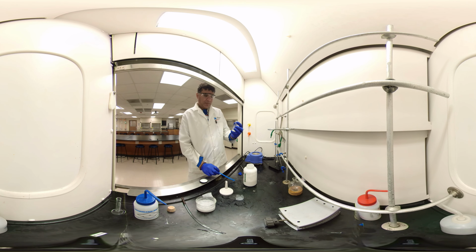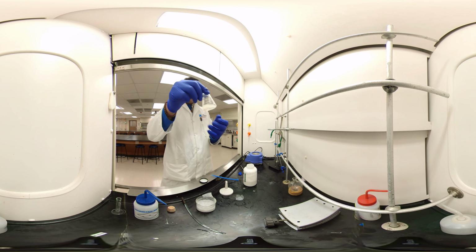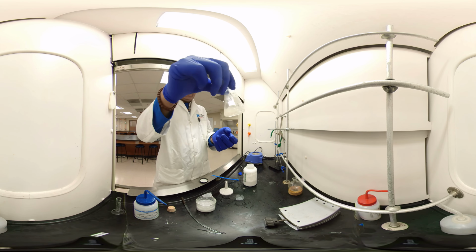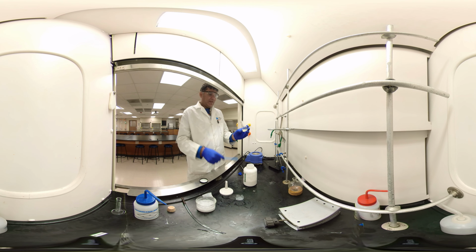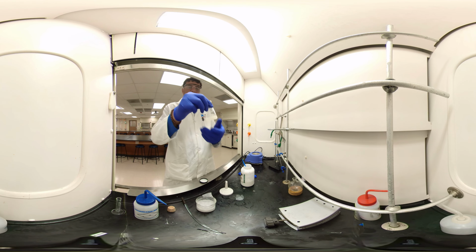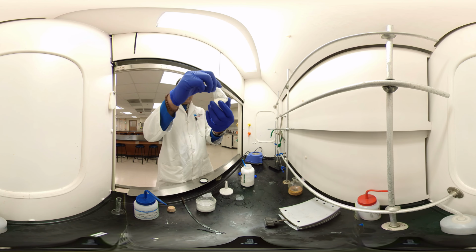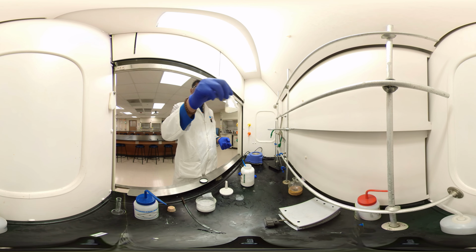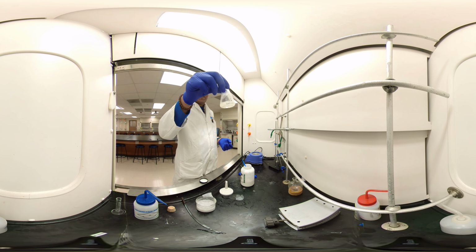Then a little bit more, not much. Okay, now there is some free-flowing solid, and I don't see any two liquids or water. So I'll let it sit for 5 minutes, then weigh it out and collect the IR of this compound.